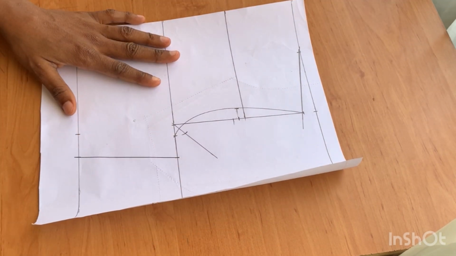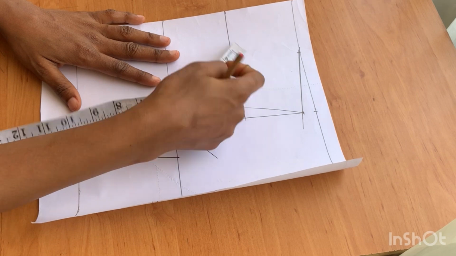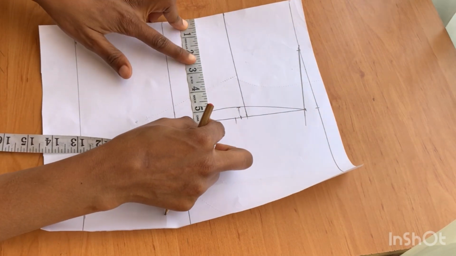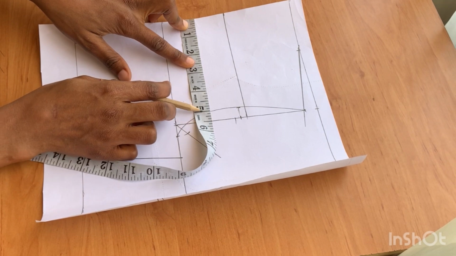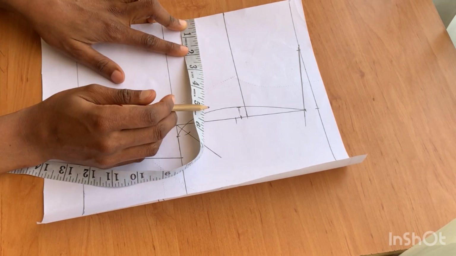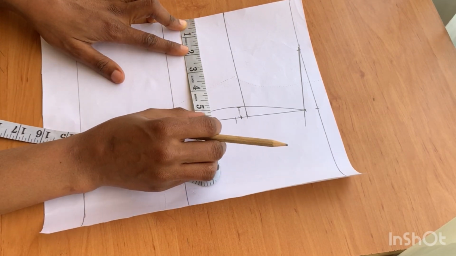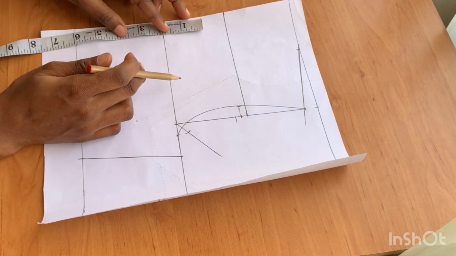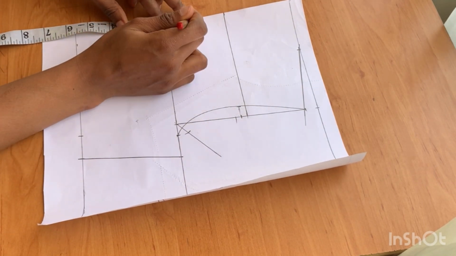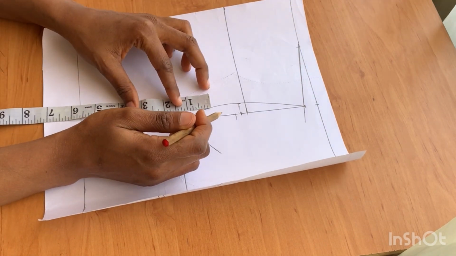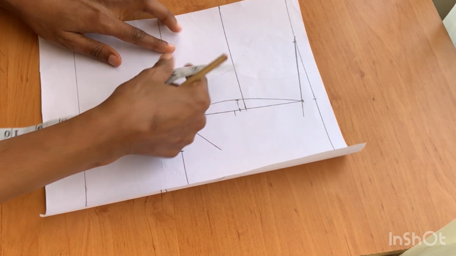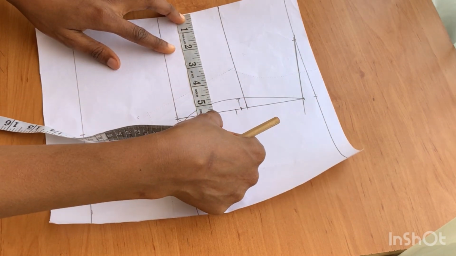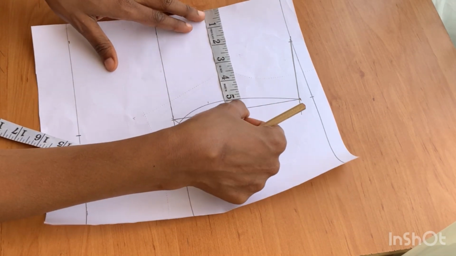So on the across chest we have 10 inches. So I measured 10 inches, and you can see that from the center front to this armhole line, I equally have that 10 inches. If you want to know the across chest, you can just come up by 1.5 inches. Okay, so I equally have the 10 inches.